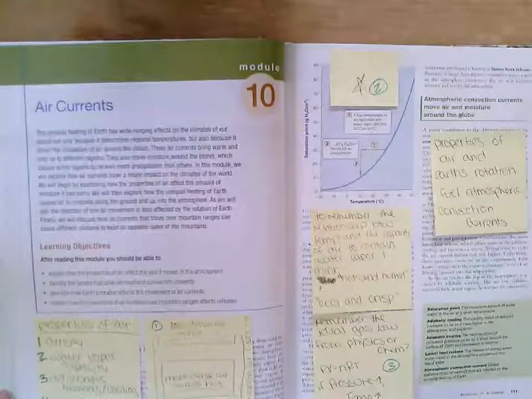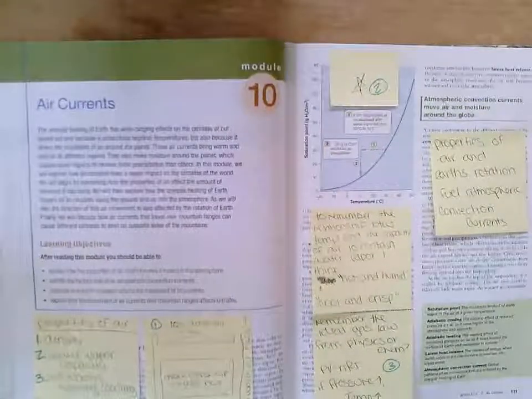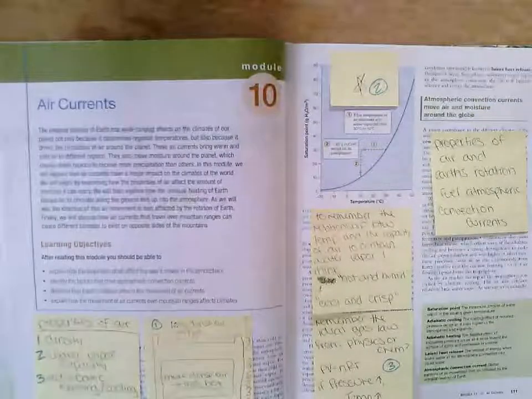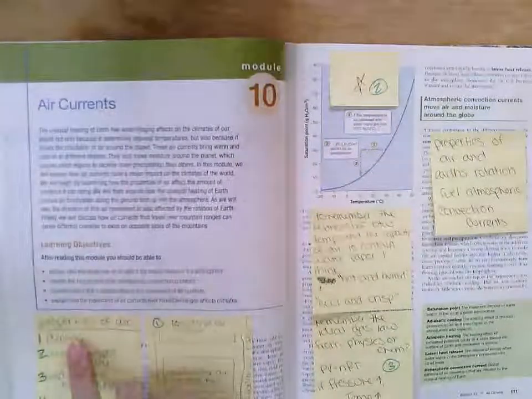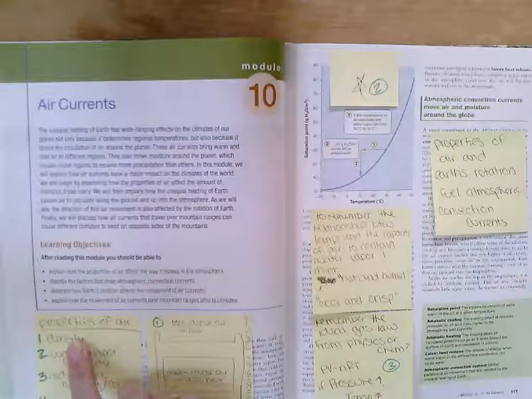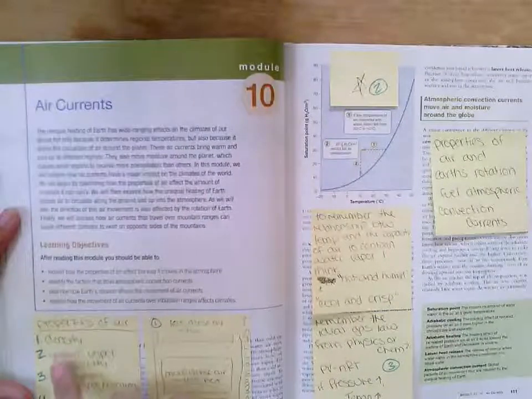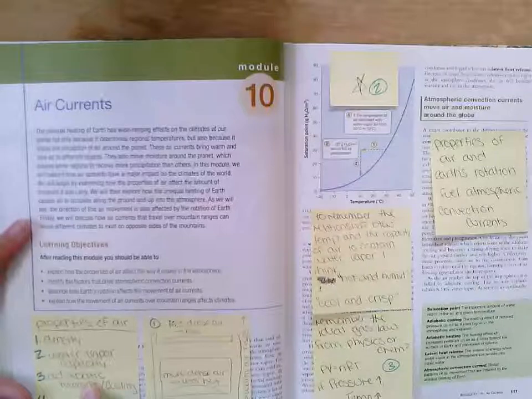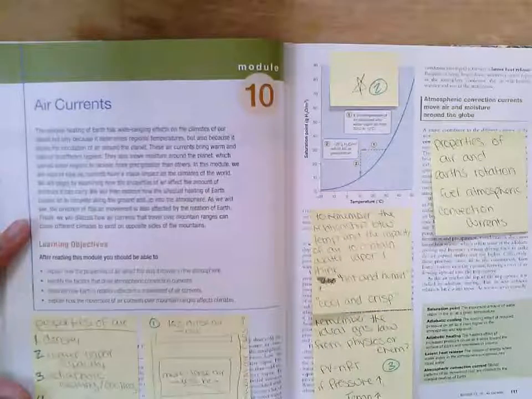All right, welcome to Module 10. We're going to be talking about air currents as they relate to the unequal heating of Earth. To start off, we'll be talking about the four properties of air, and those properties are density, water vapor capacity, adiabatic heating and cooling, and latent heat release.